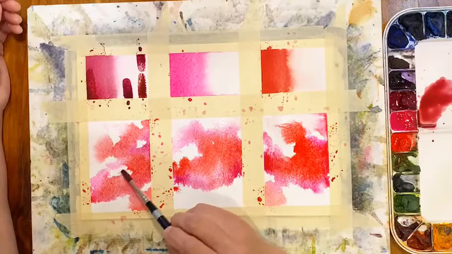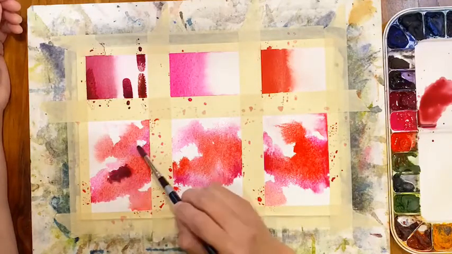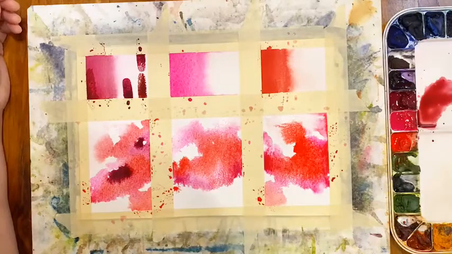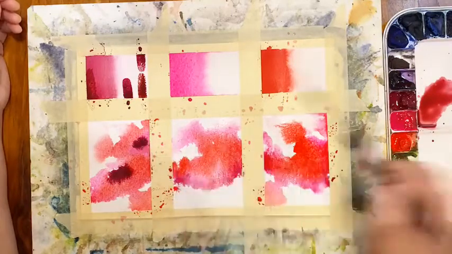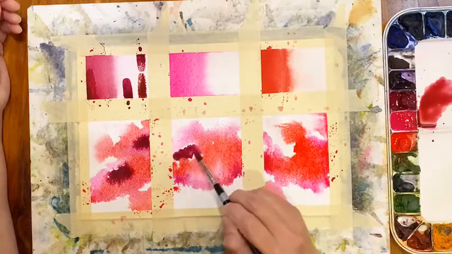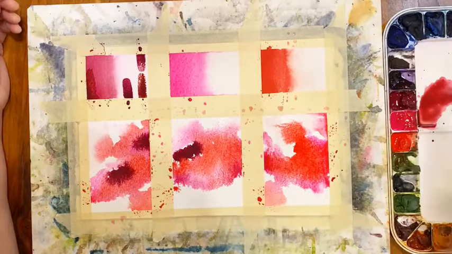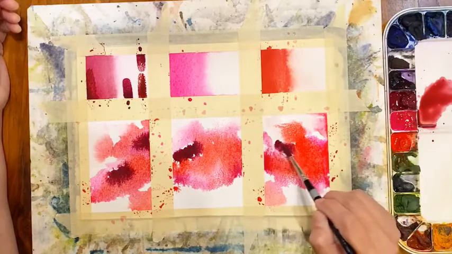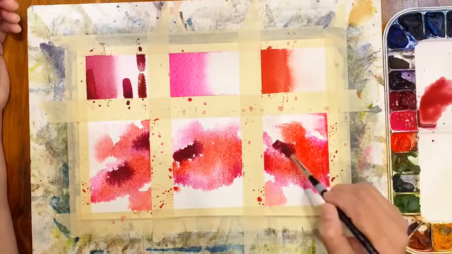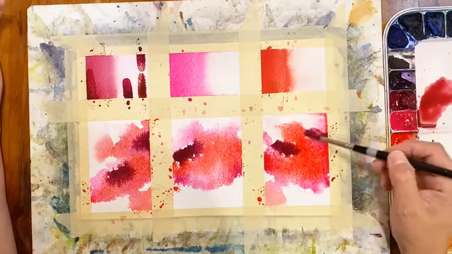So now I can come in here and drop that in, and it's not dull. I didn't lose the character and the nature of that vibrancy. It's just wonderful. Now I use the purple, and you can experiment with it and go different levels of purple.